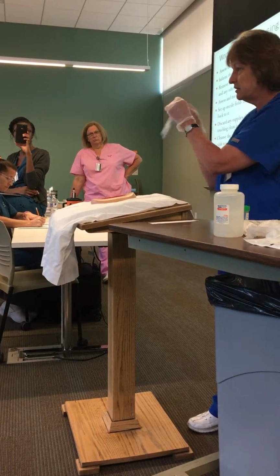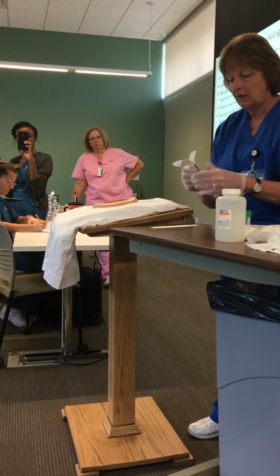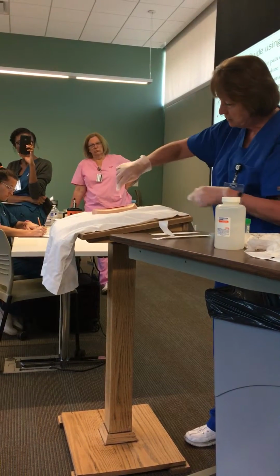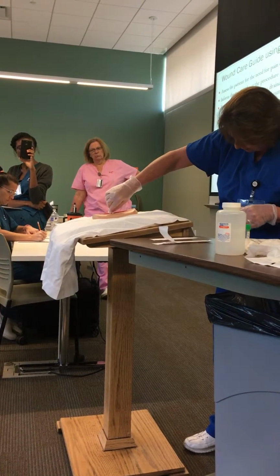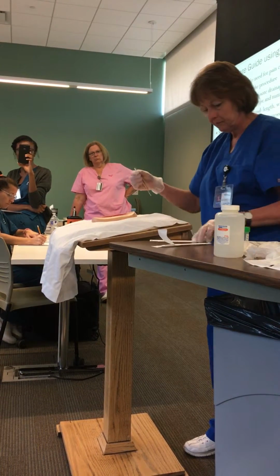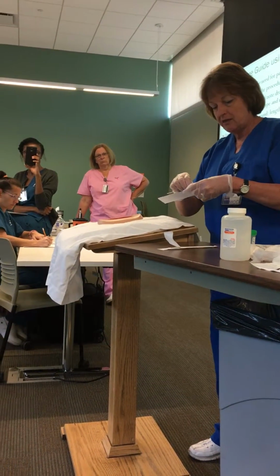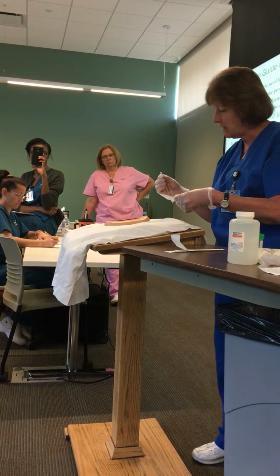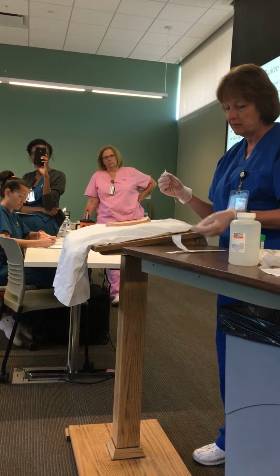So I've got my little sterile Q-tips here, and all I'm going to do is place it into the wound and come approximately over to where that comes out, and that is 1 centimeter deep. So I have 10 centimeters long, 2.5 centimeters wide, 1 centimeter deep.